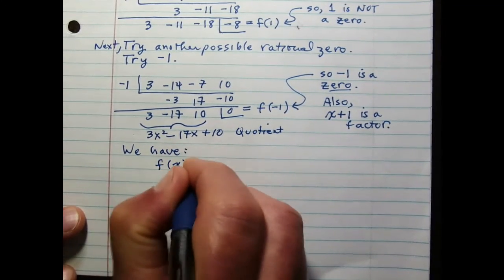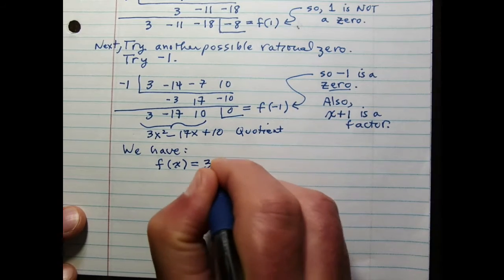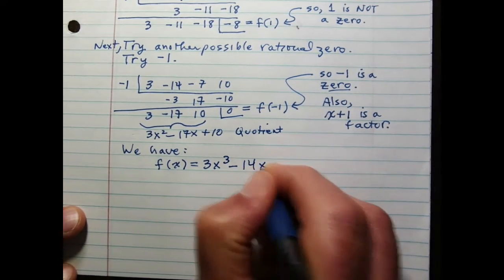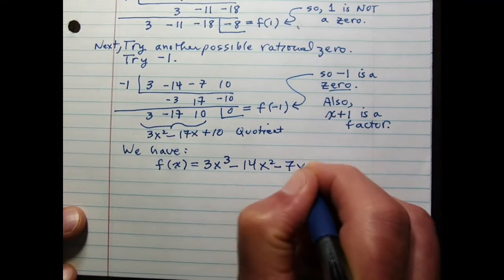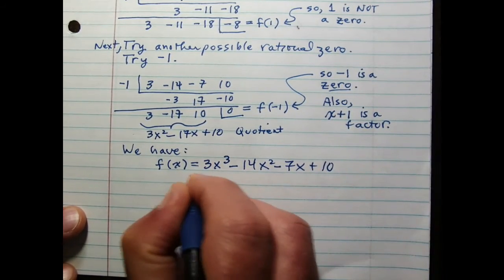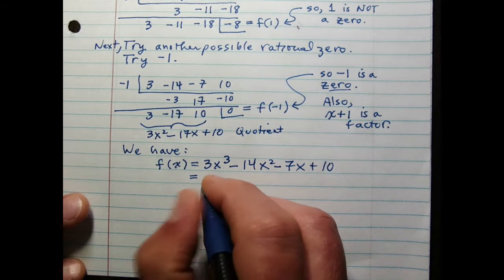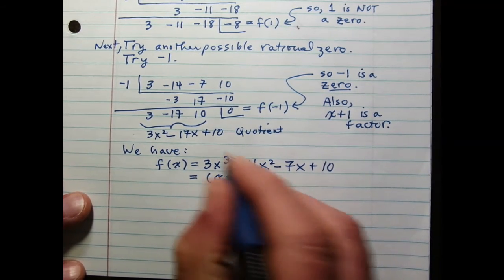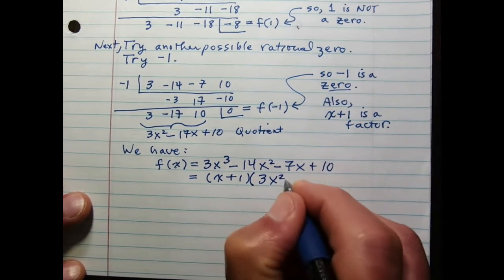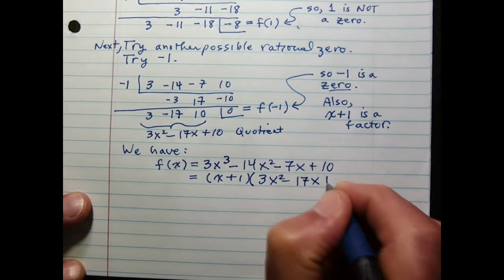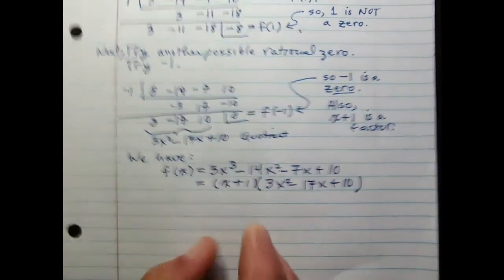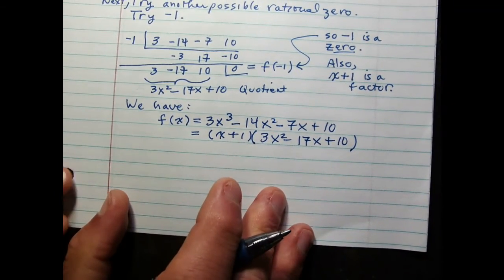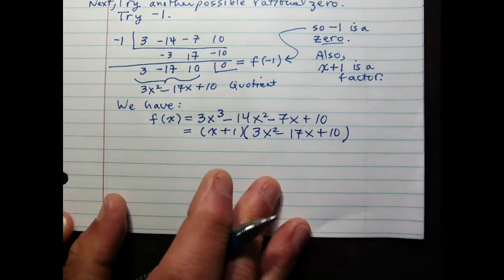I'm going to recopy the original polynomial, 3x cubed minus 14x squared minus 7x plus 10. And we know this factors now into x plus 1 times the quotient 3x squared minus 17x plus 10. So we found one zero. We're still looking for more.